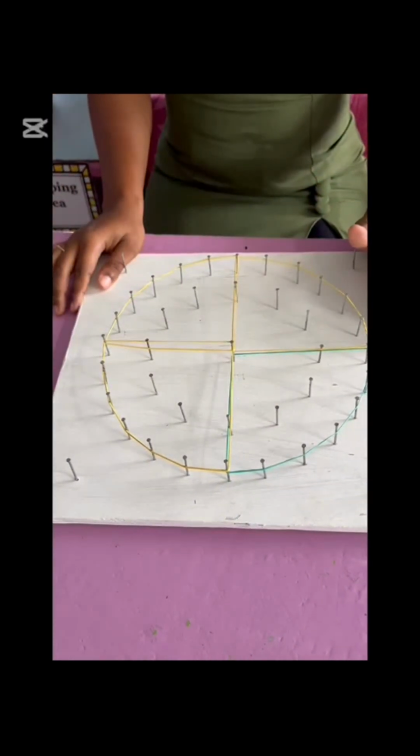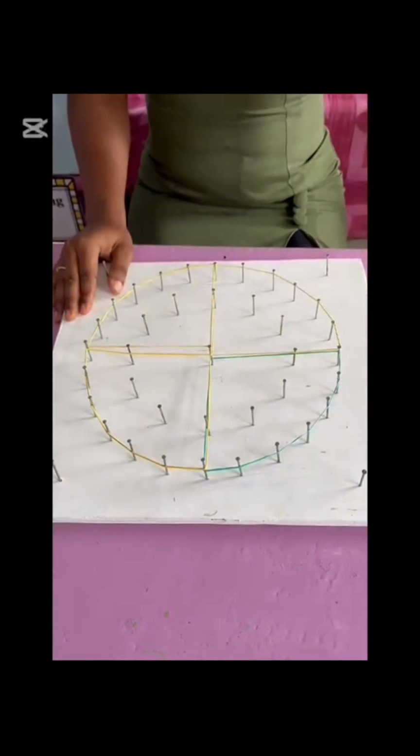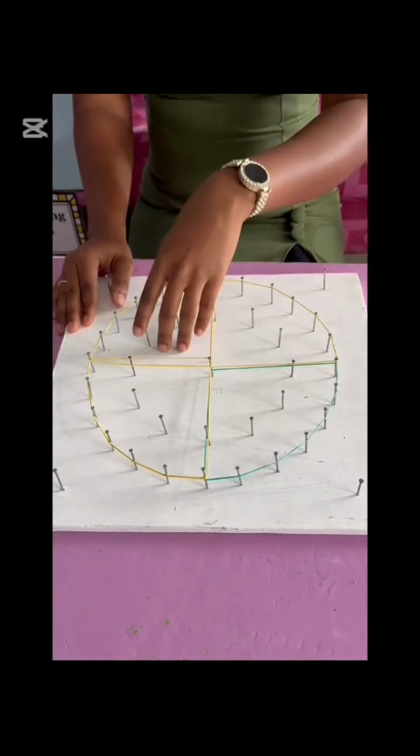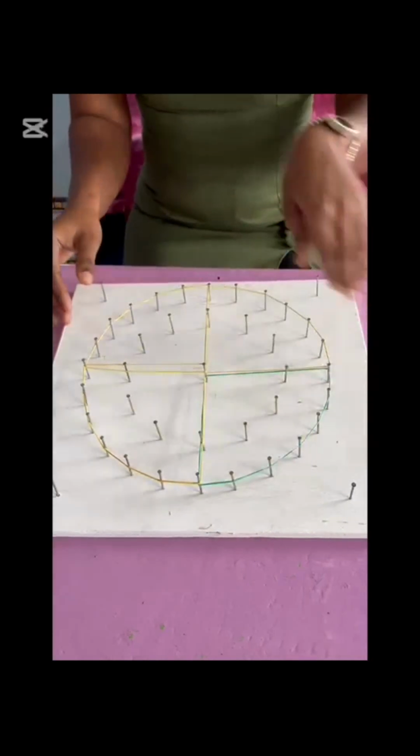So we can have them represent fractions on the circular geoboard: quarter, half, 3/4, and also a whole.